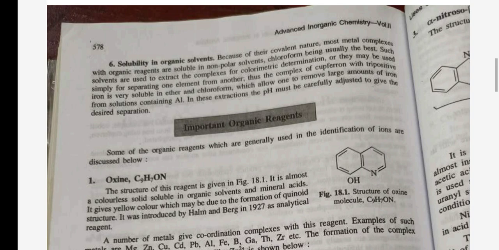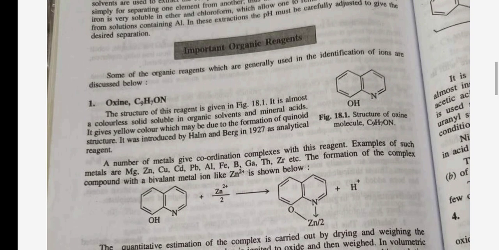Now, important organic reagents. Some of the organic reagents which are generally used in the identification of iron are discussed below. First one is oxine, C9H7ON. The structure of the reagent is given in the figure. It is almost a colorless solid, soluble in organic solvent and mineral acid. It gives yellow color, which may be due to formation of quinoid structure.